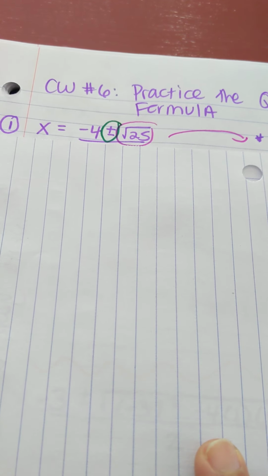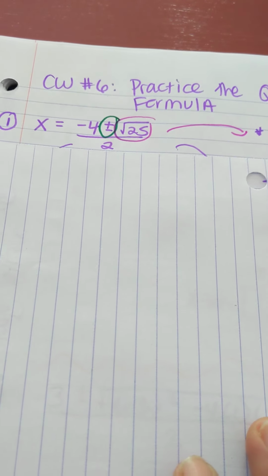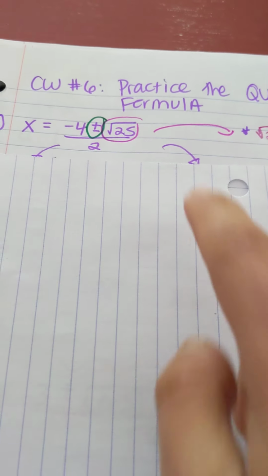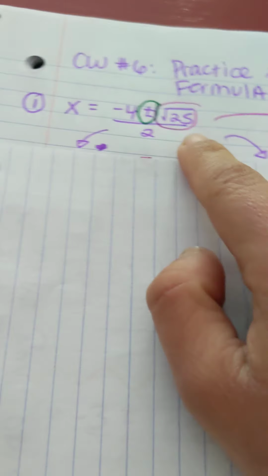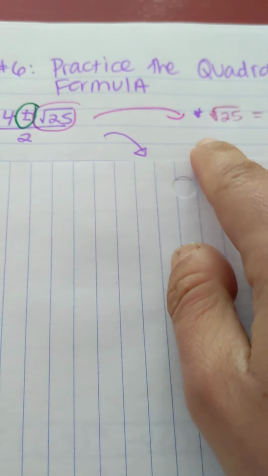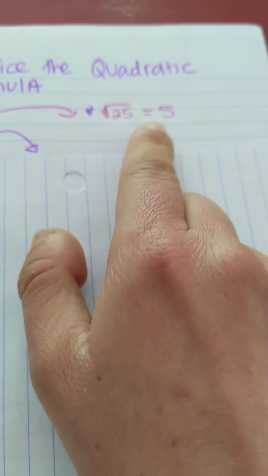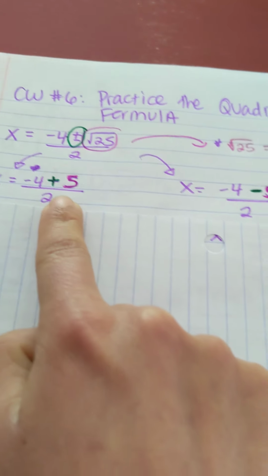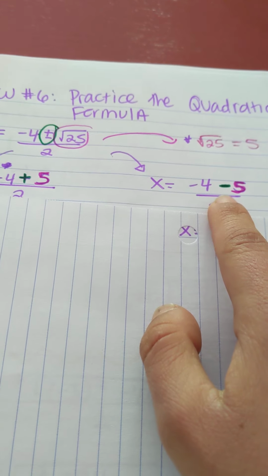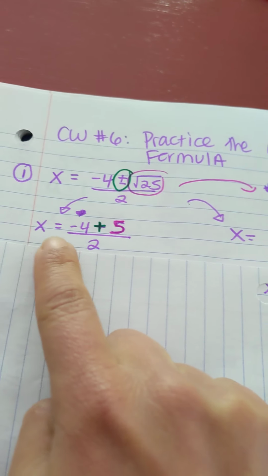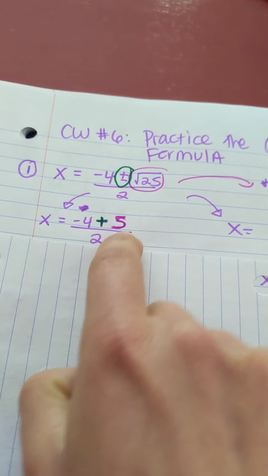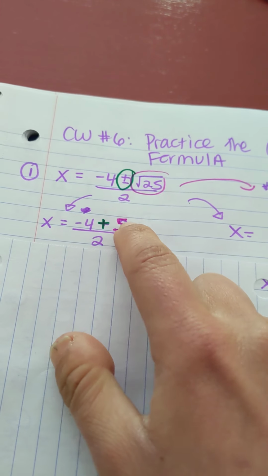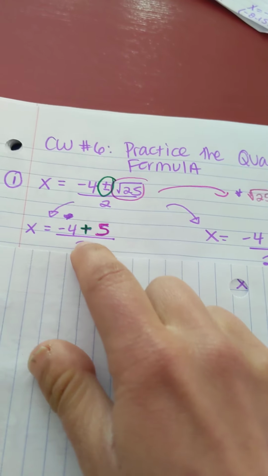Number 1. X equals -4 plus or minus the square root of 25 divided by 2. First, I think, can I take the square root of 25? Well, yeah. The square root of 25 is 5. This plus or minus means that I have to write 2 equations. One is going to be positive, and the other one is going to be negative. So x equals -4 plus 5, because the square root of 25 was 5 that we just talked about, divided by 2.